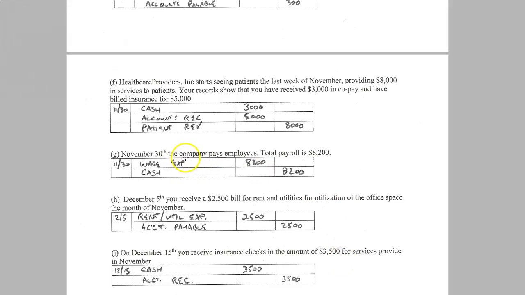Okay, on November 30th, the company pays employees $8,200. Okay, so you've paid some folks cash. Think of it that way. Obviously, you had to come up with the money to pay your folks. I'll just talk about the cash one real quickly. Cash is our buddy, cash is our friend.